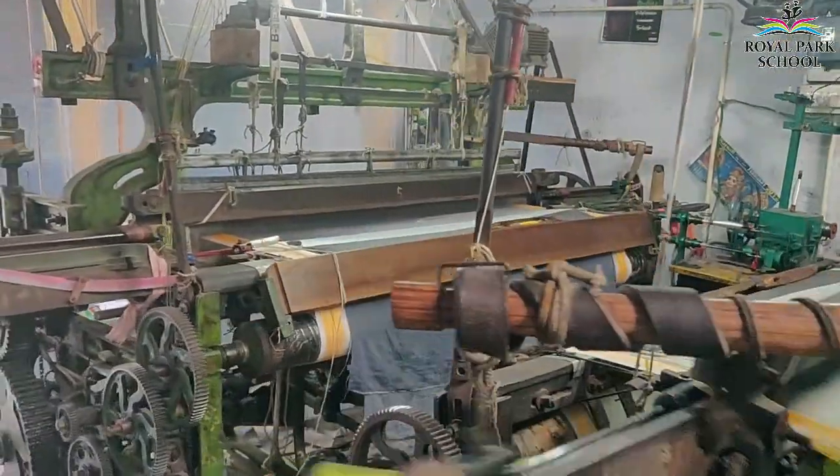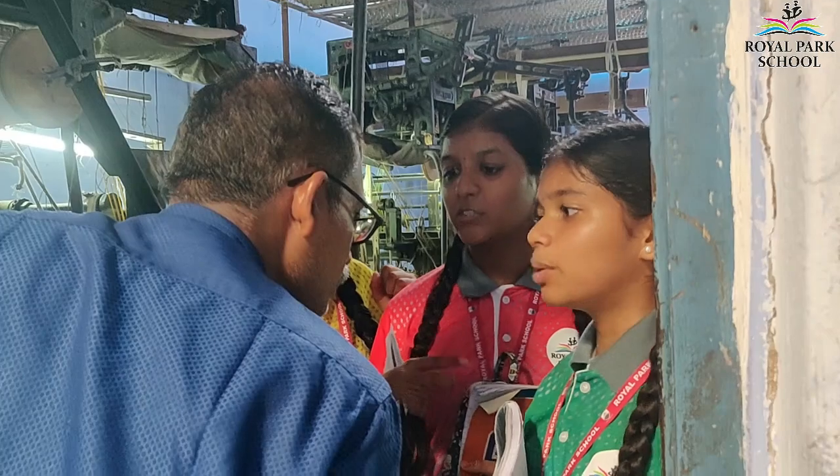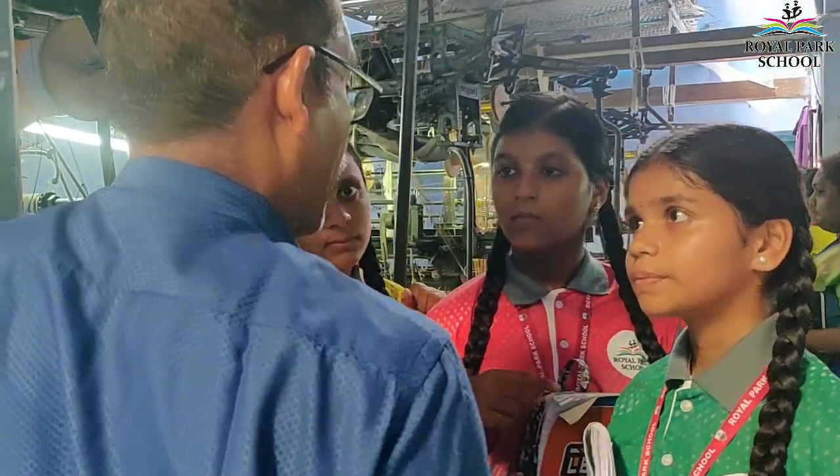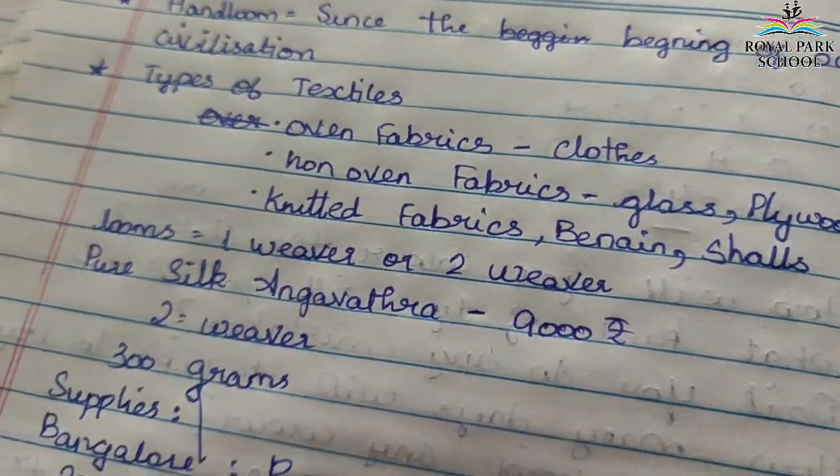The weft yarn wound on pirn is then inserted into a shuttle, a device used in weaving to carry the weft thread back and forth between the warp threads.